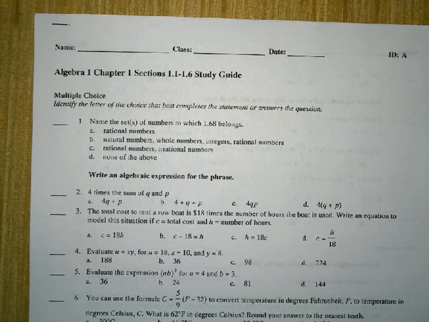Okay, here we go. Problem number 1. Name the set of numbers to which the following belongs. So, what kind of number do they even give us in that problem? They give us 1.68. What kind of number is that? Is it a rational number, an integer, whole number? Where would you place it? A. It's a rational number.